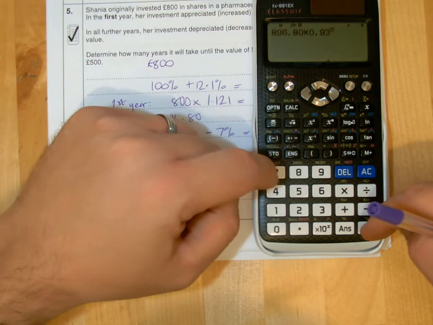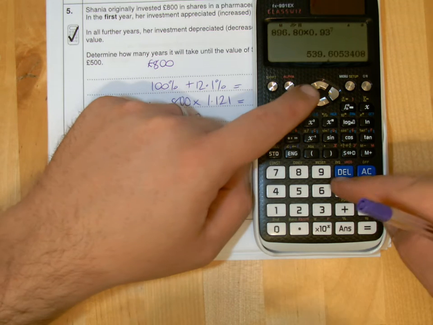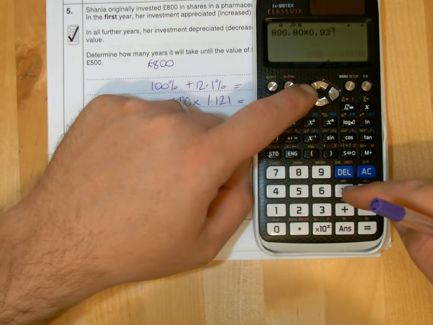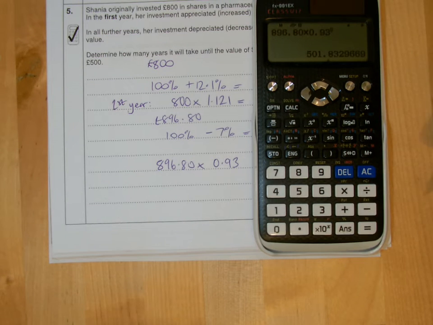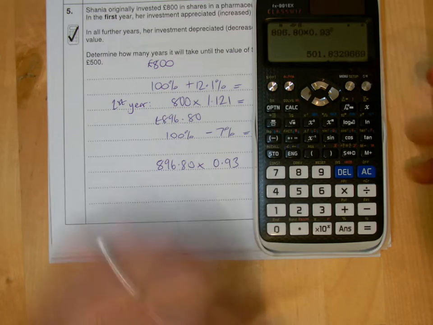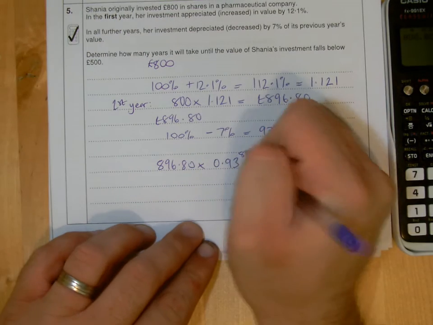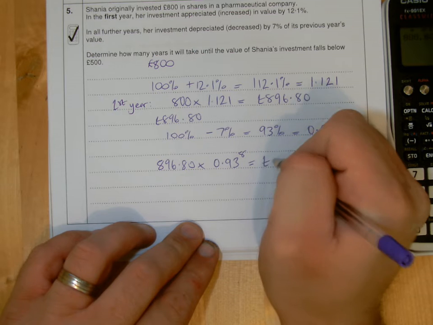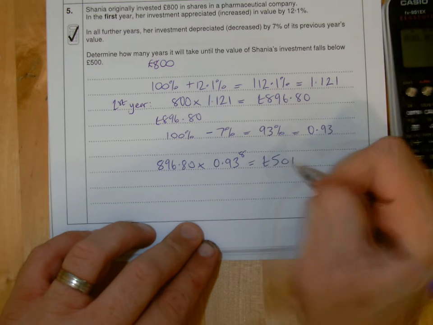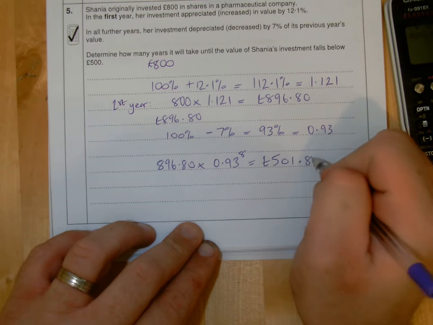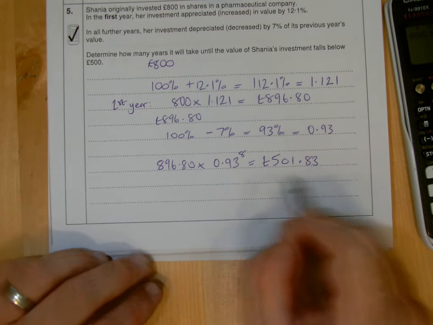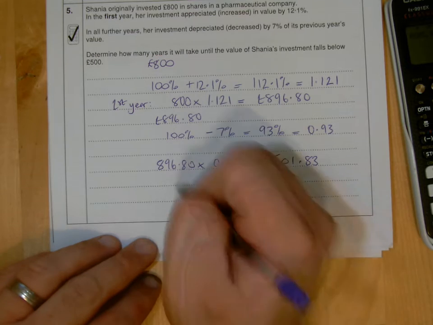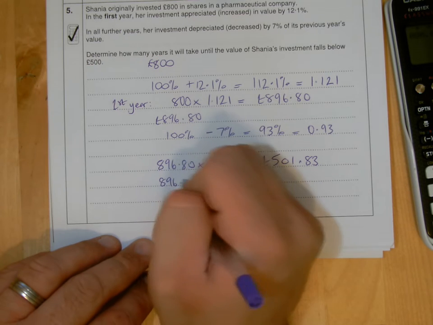Okay, so we do 7. What's that become? Close up. If I do 8, now 8 is very close, isn't it? £501. Worth it actually writing that down, just to show that we get in there. We're actually proving then that our answer is the right answer when we get to it. So that's 8 years. It's not quite below, 501.83. So I've got to do it then if I do it to the power 9.